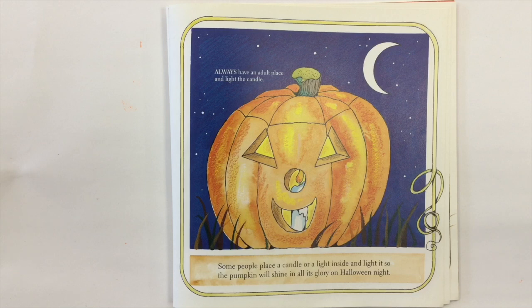Always have an adult place and light the candle. Some people place a candle or a light inside and light it so the pumpkin will shine in all its glory on Halloween night.